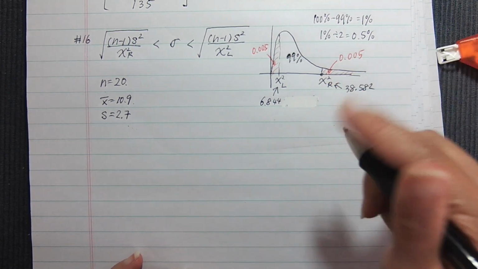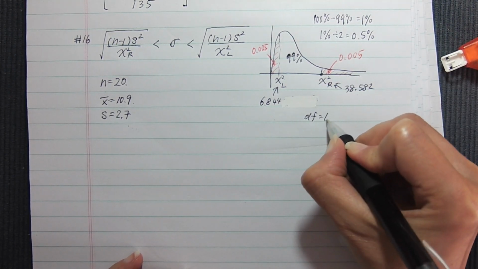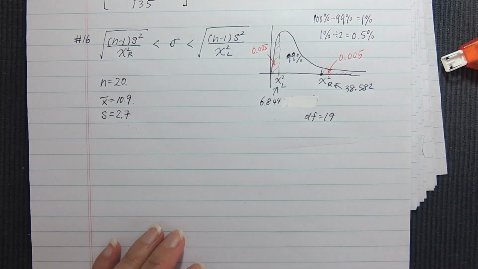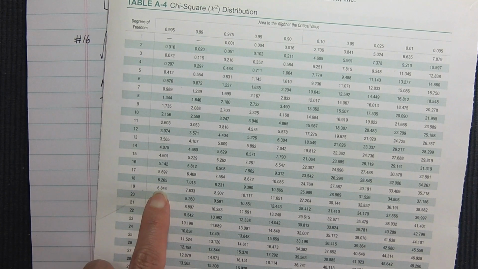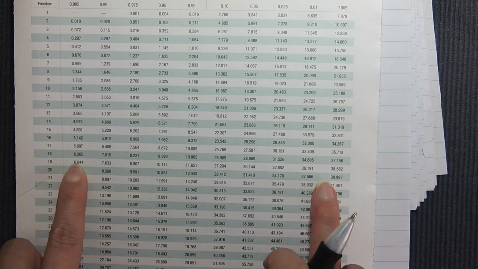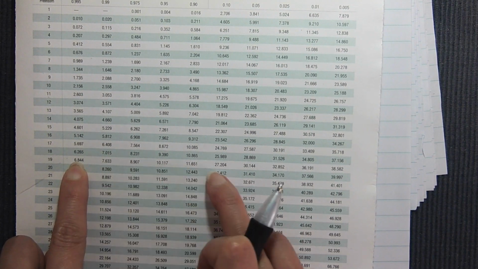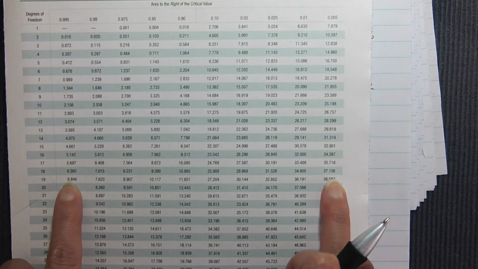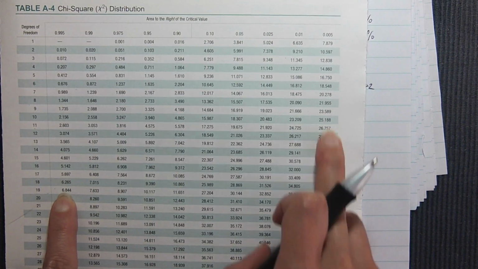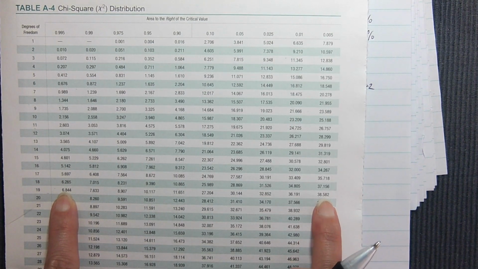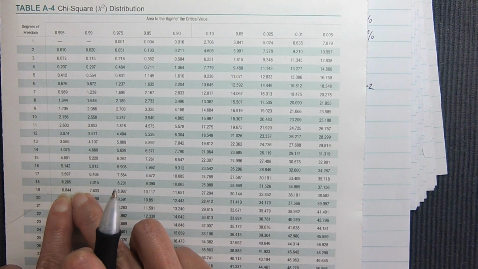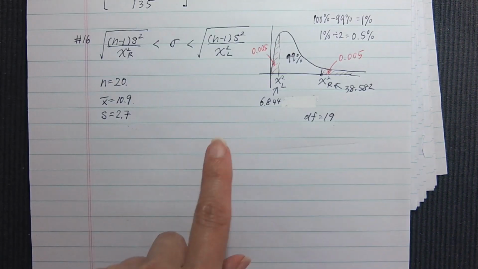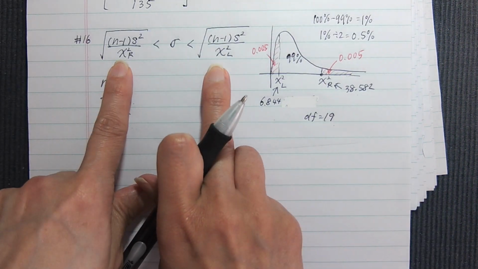Degrees of freedom. Okay, now that is 6.844. Just to make sure, exactly the opposite side you're looking for. Did you see 0.005 on the top? So what's exactly the opposite? The opposite is exactly here, 6.844. So now these two numbers go here.